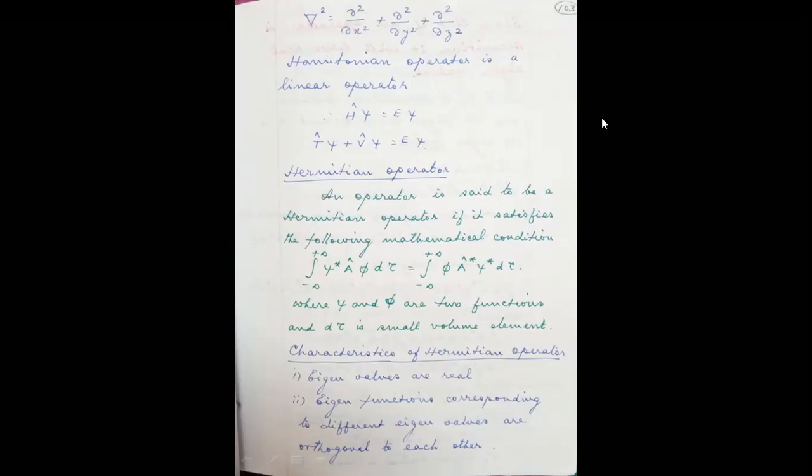Now, there is a condition called a hermitian operator. What is a hermitian operator? An operator is said to be hermitian if it satisfies the following mathematical condition. If the operator A is hermitian, you integrate between the limits minus infinity to plus infinity psi star, A operator, phi in the volume element d tau.